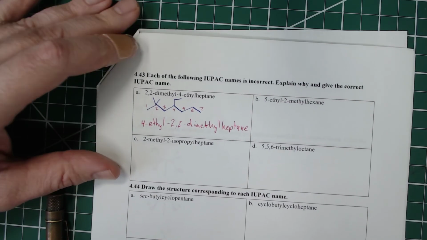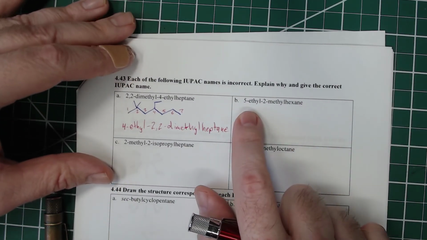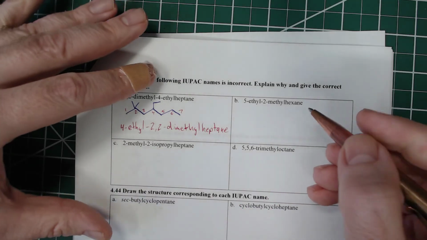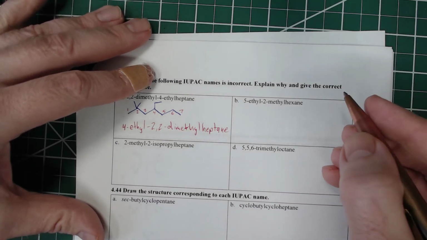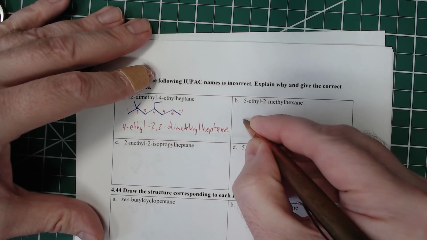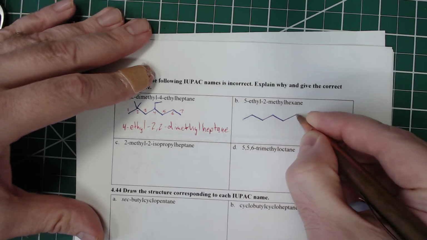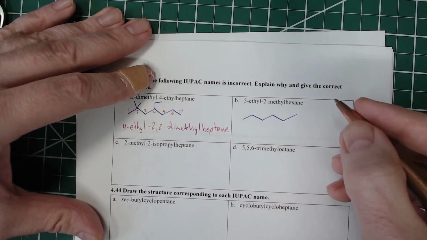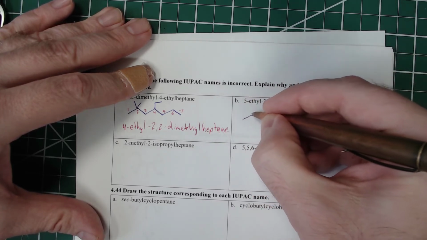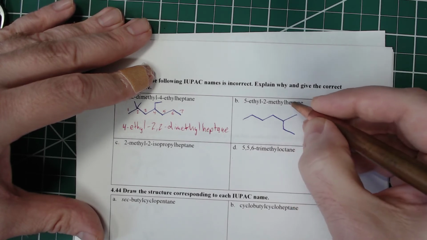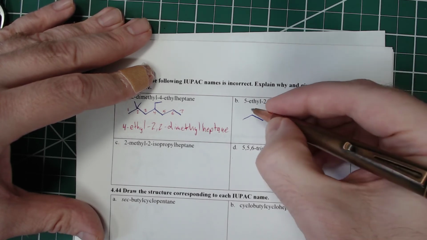And that is our correct name. All right, 5-ethyl 2-methyl hexane. So 5-ethyl 2-methyl hexane. So we'll do 1, 2, 3, 4, 5, 6. And at the 5 position, 1, 2, 3, 4, 5, we're going to put an ethyl. And at the 2 position, we're going to put a methyl.